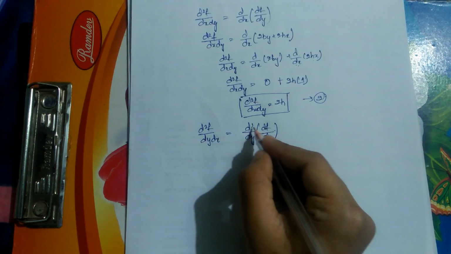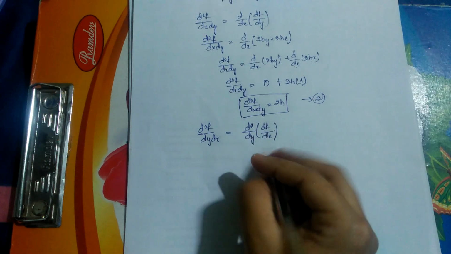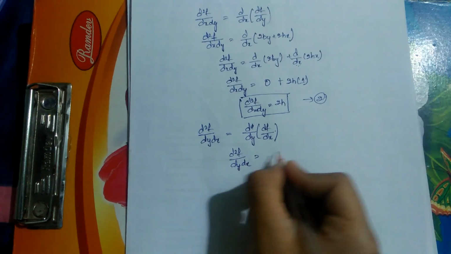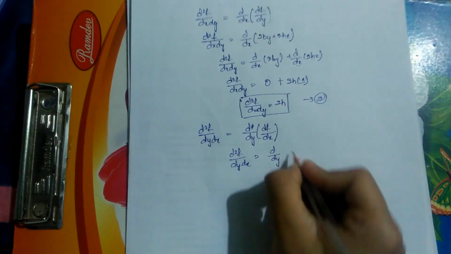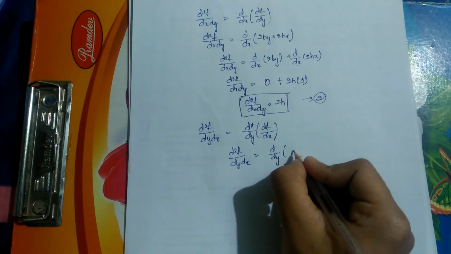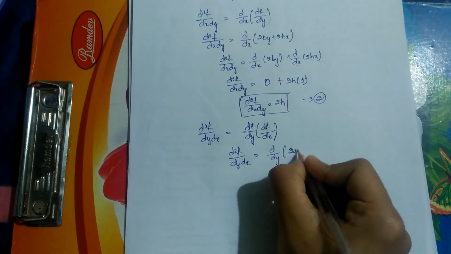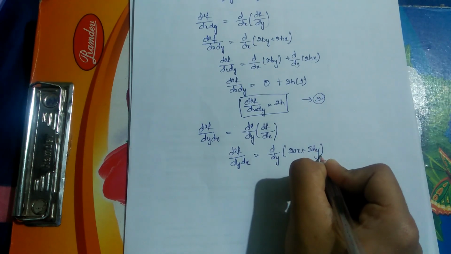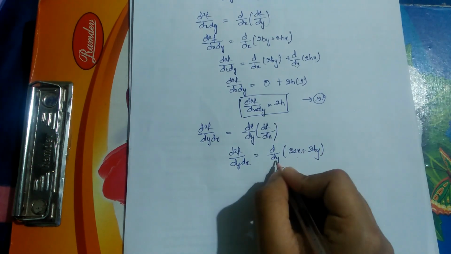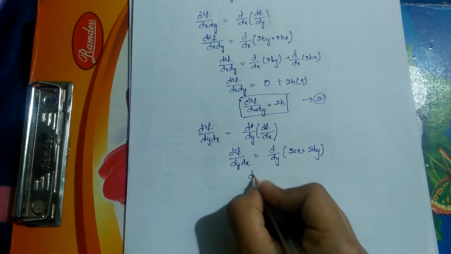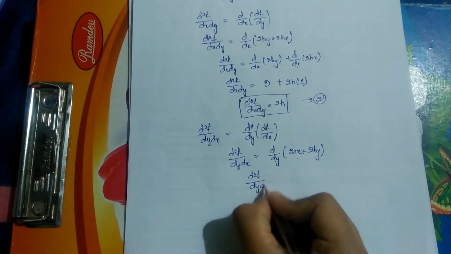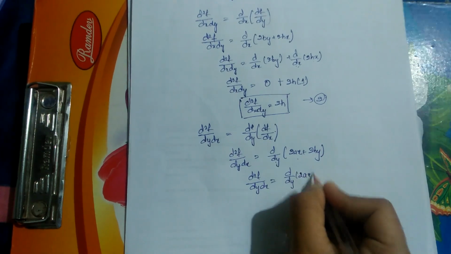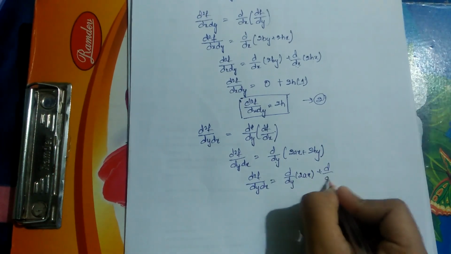That is ∂²f/∂y∂x equals ∂/∂y of ∂f/∂x, which we got as 2ax plus 2hy. Now this is differentiated with respect to y. Then ∂²f/∂y∂x equals ∂/∂y of 2ax plus ∂/∂y of 2hy.